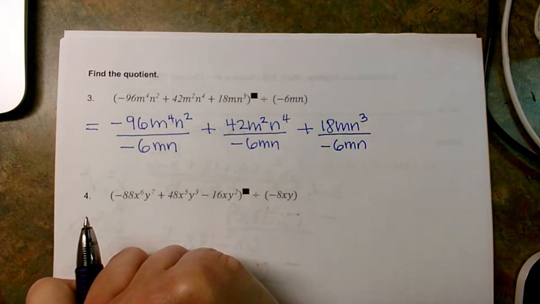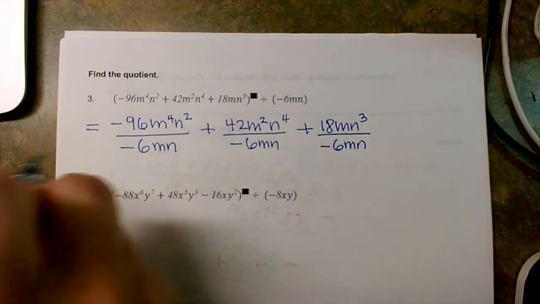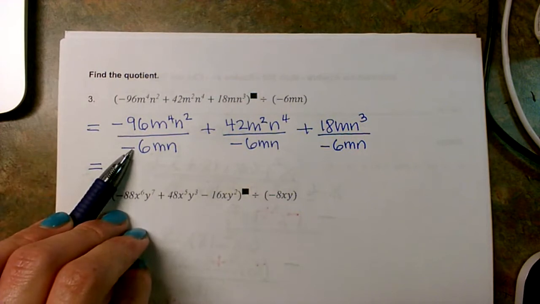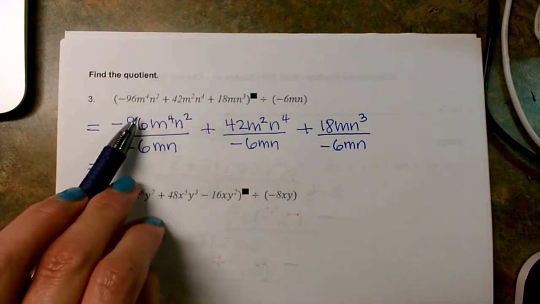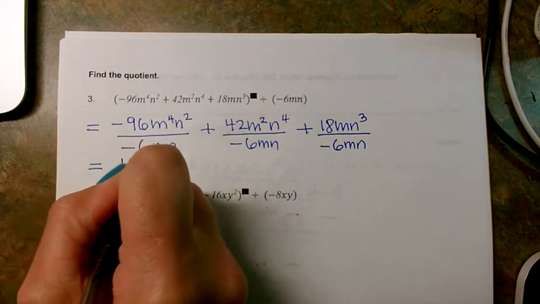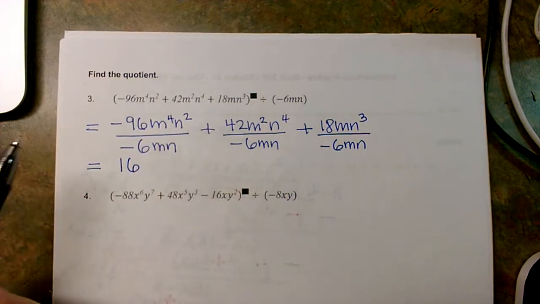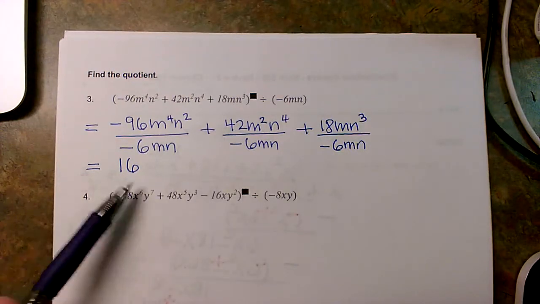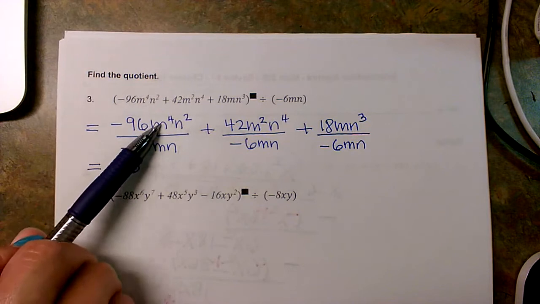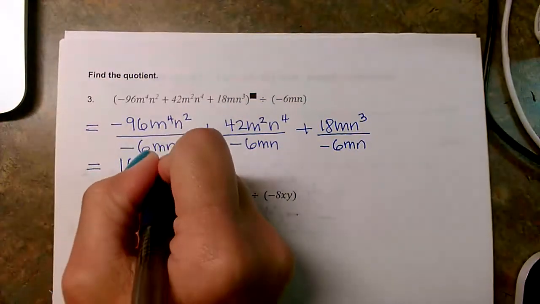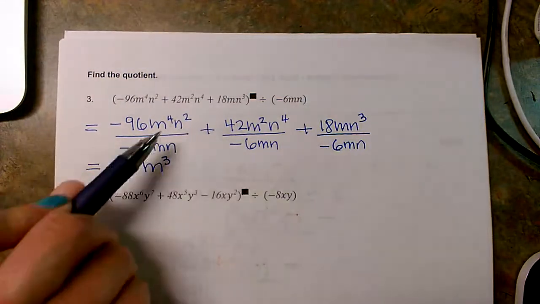There we go. Now, negative and negative is going to be positive. 96 divided by 6 is 16. M to the fourth divided by m, what do I have? M to the third.